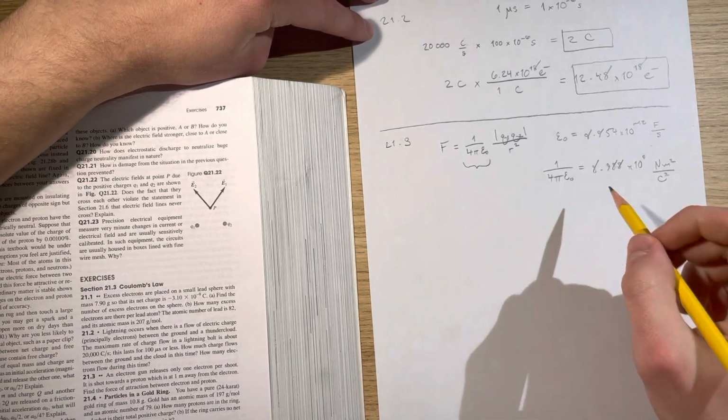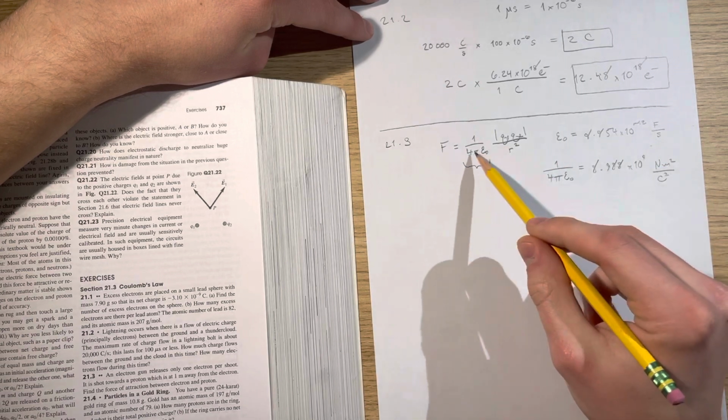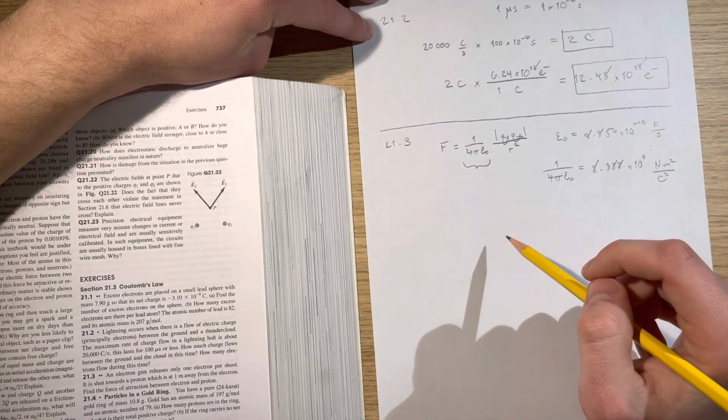So we'll just substitute this whole thing into that equation.